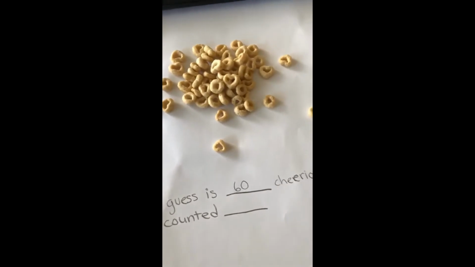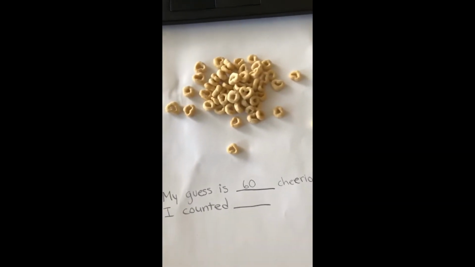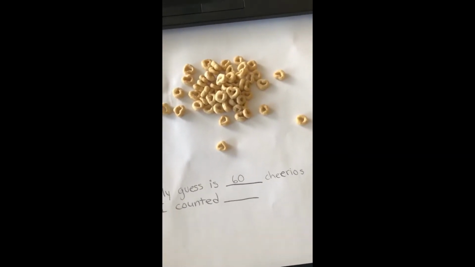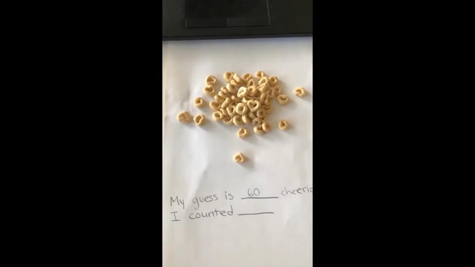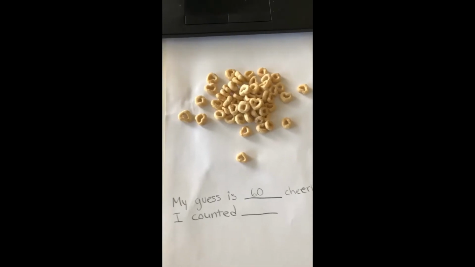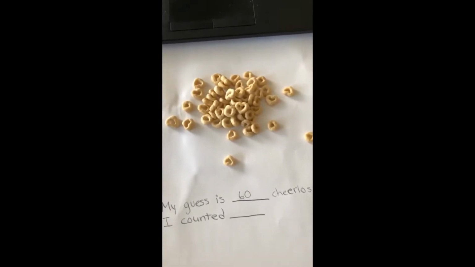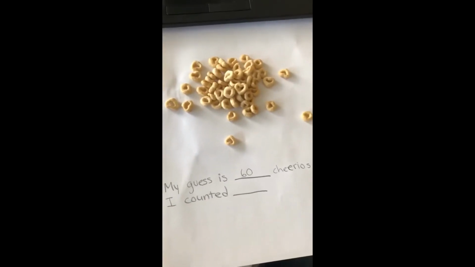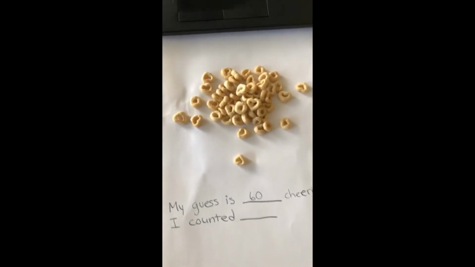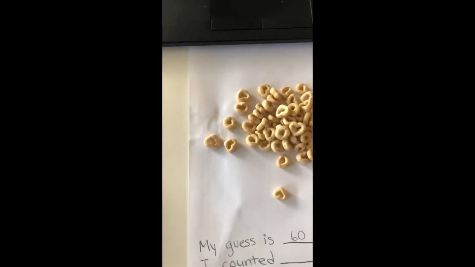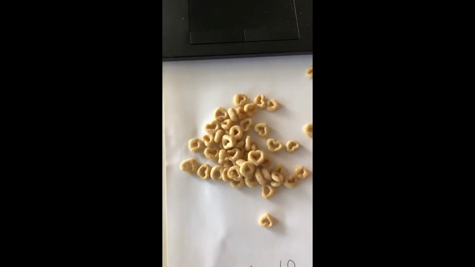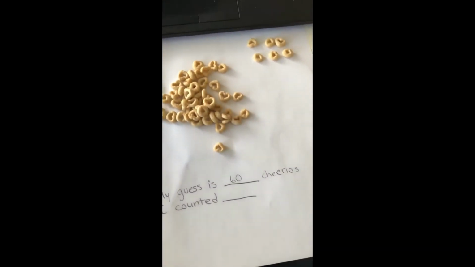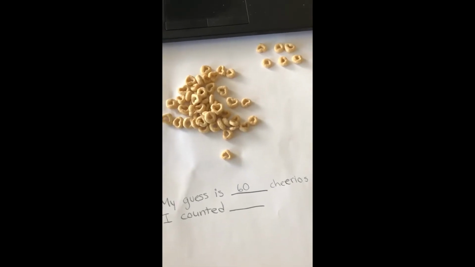Now your next job is to decide how you want to group and count them. So you could group them into 5s or 10s. If you wanted to use 2s, you could as well. But because I have, I think, about 60, I'm going to group them in 10s because I like counting by 10s. So I'm going to go ahead and group them into 10s. So I'll get back to you once I'm done grouping them and show you what it looks like.